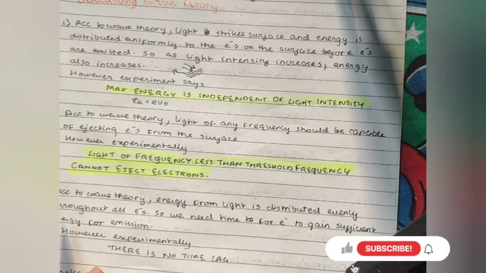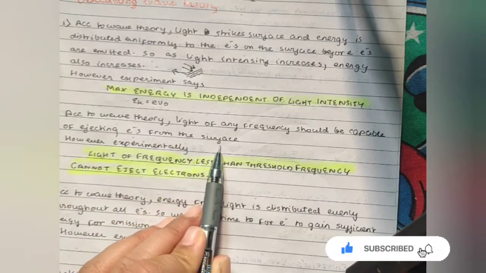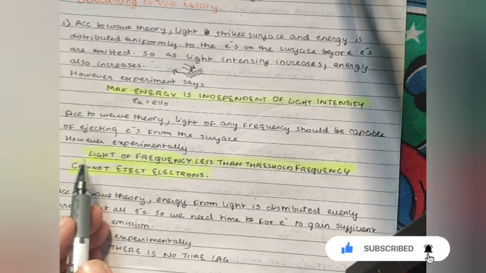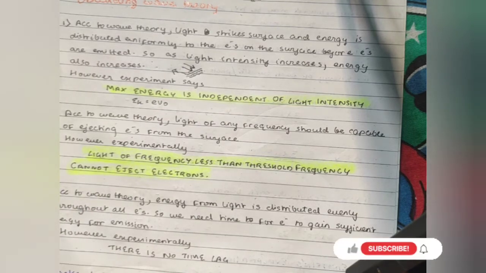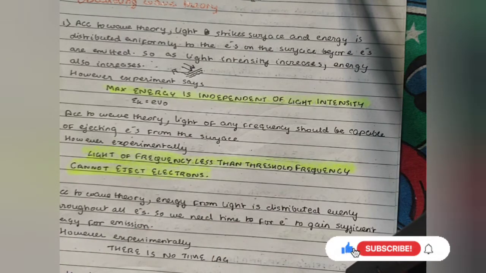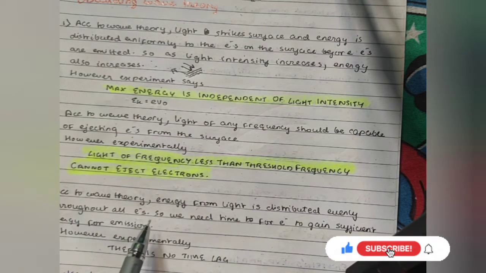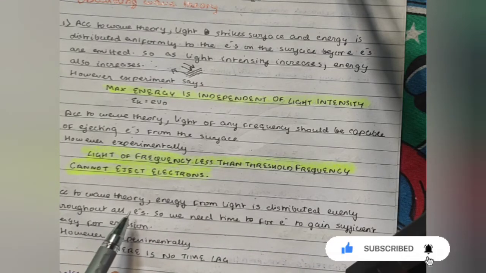The second point is, according to wave theory, light of any frequency should be capable of ejecting electrons from the surface. But experimentally we found that light of frequency less than threshold frequency cannot eject electrons. And the third statement is, according to wave theory, energy from light is distributed evenly throughout all electrons.